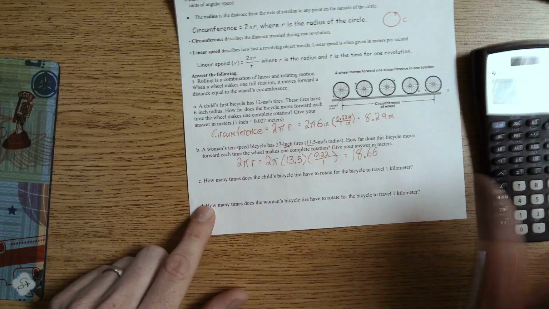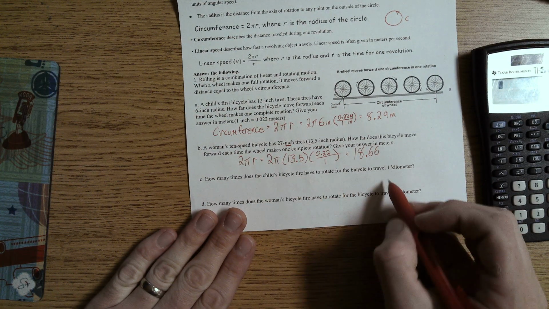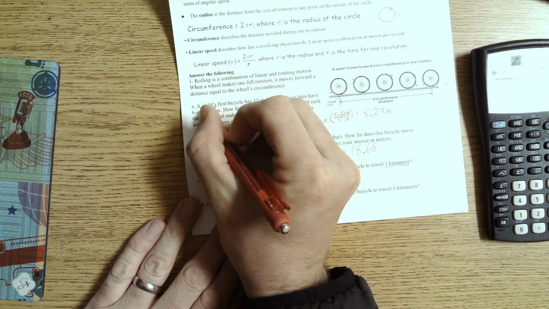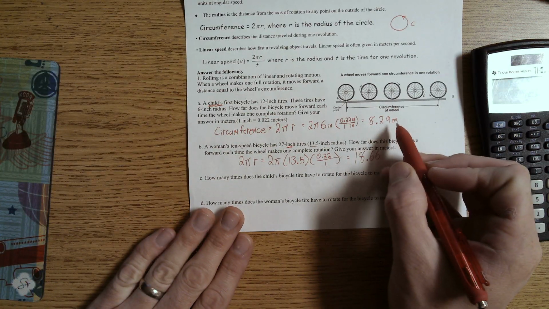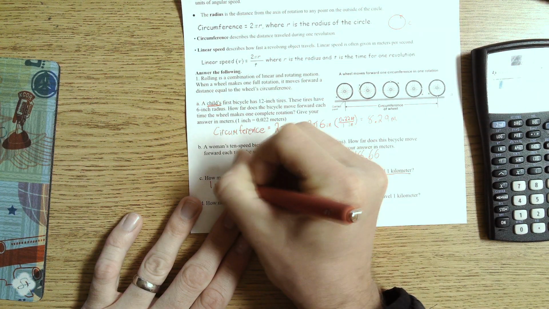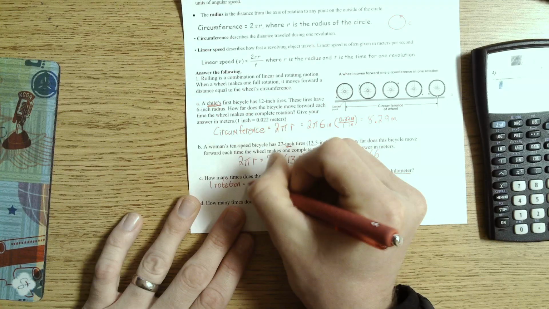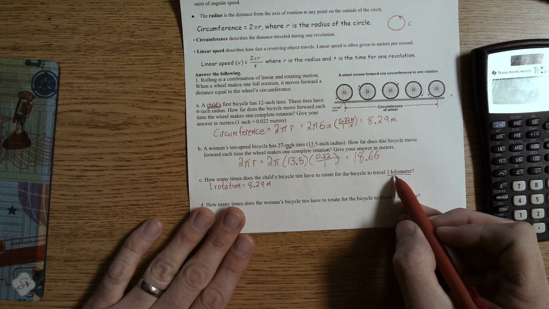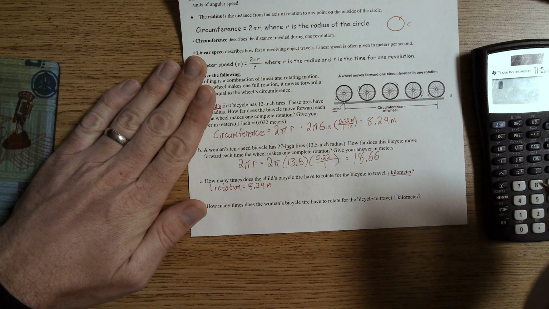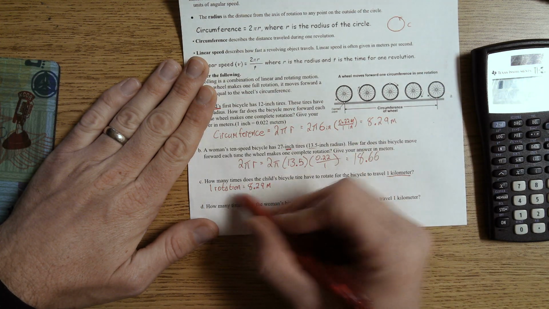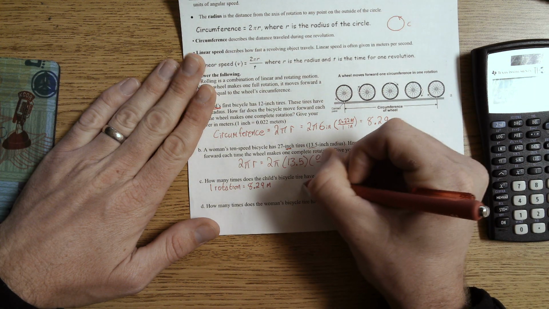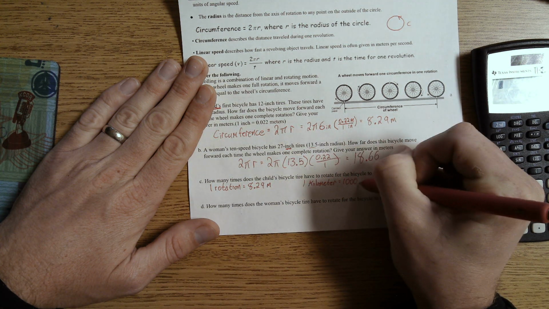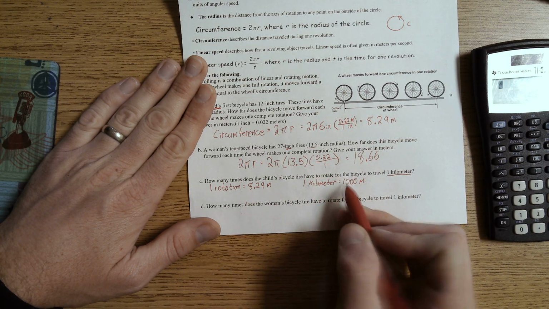Okay, next one. How many times does a child's bike tire have to rotate for the bicycle to travel 1 kilometer? Okay, well, first off, we're going to realize that this is the child's bike. Right here is 8.29 meters. So 1 rotation is 8.29 meters. And we're trying to find how many rotations to 1 kilometer. Okay? So if one rotation is that, how many are in 1 kilometer? 1 kilometer, 1,000 meters. So how many times does this go into this? Well, what are we going to do? We're going to divide.